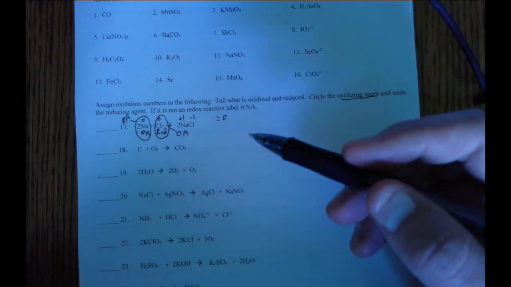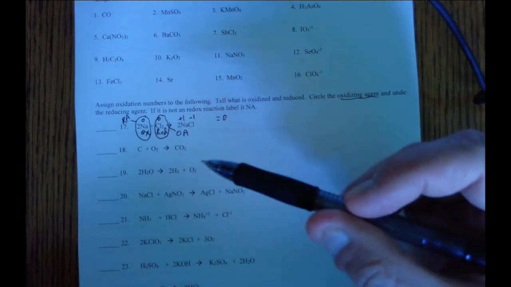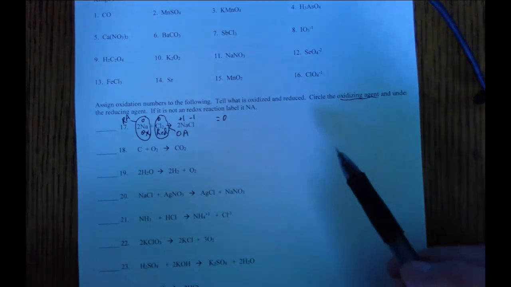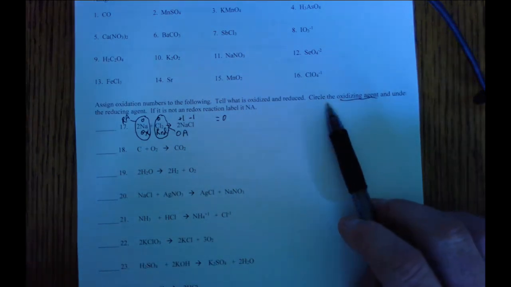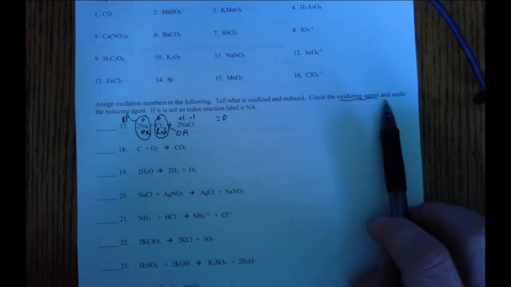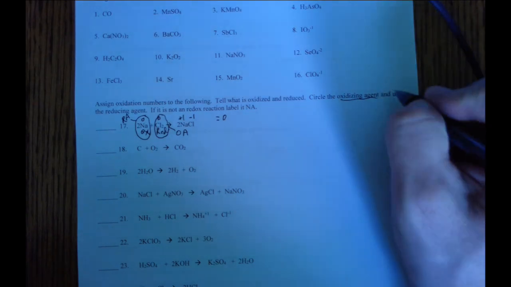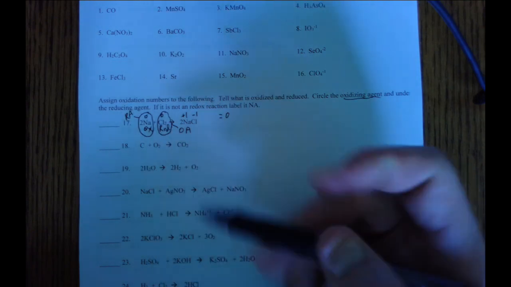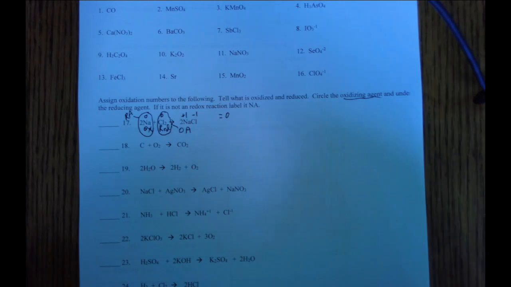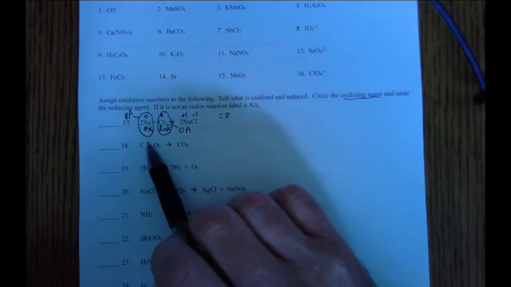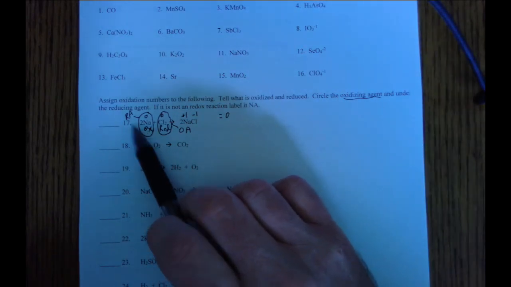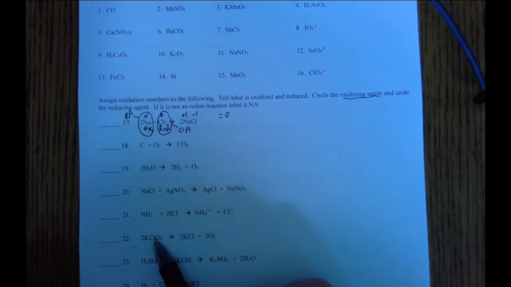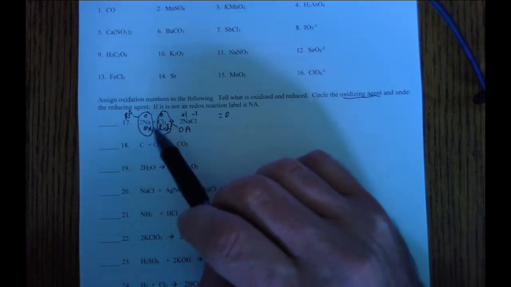If there is no change from one side to the other, then that means that it is not an oxidation reduction reaction. You would put NA on the line here. So circle the oxidizing agent and underline, this should say underline the reducing agent. I did not do that. I circled both and then wrote out to the side, but you're more than welcome to do it in that fashion. Doesn't matter as long as you got them separated, or you understand what's going on here. If this is actually oxidation reduction, you would circle it and underline it.